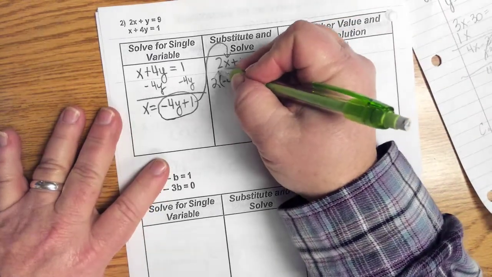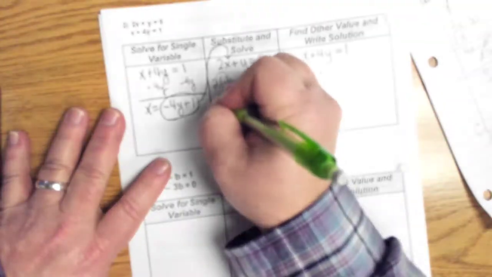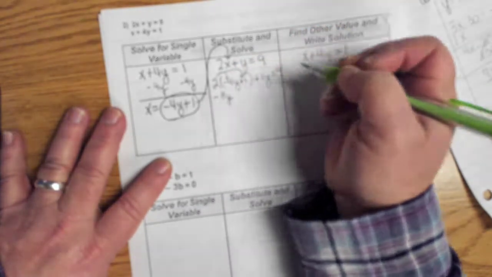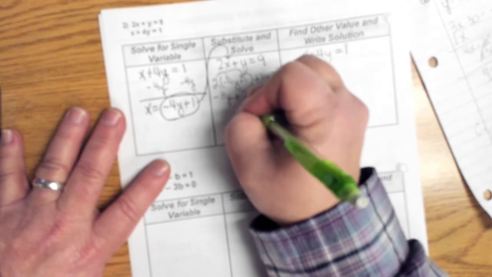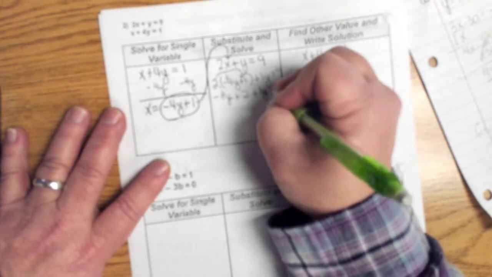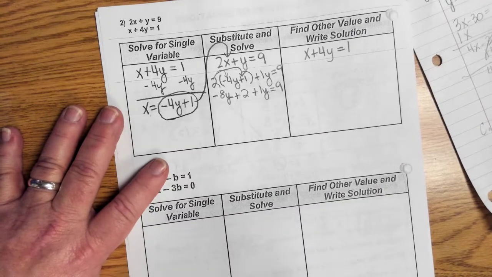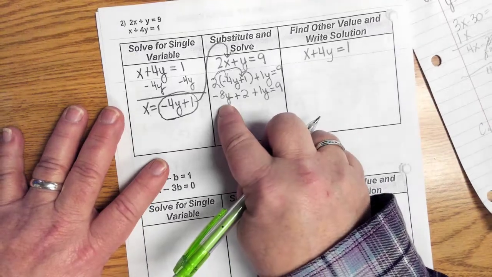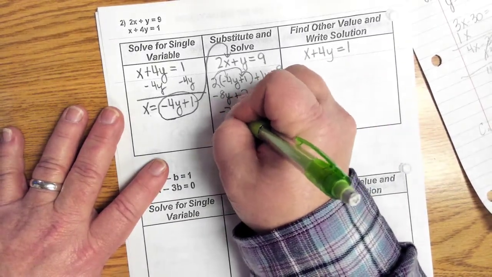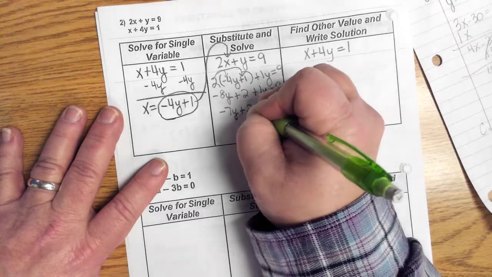So 2 times negative 4 is negative 8y. 2 times 1 is plus 2. Then I still have this plus 1y is equal to 9. Combine like terms. Negative 8, positive 1 gives me negative 7y plus 2 is equal to 9.